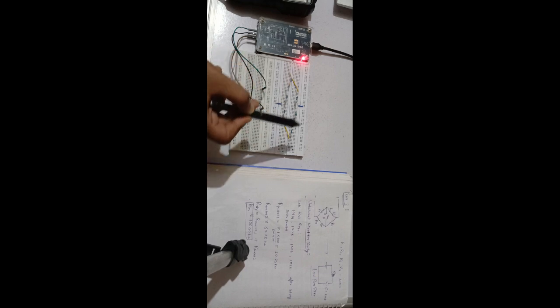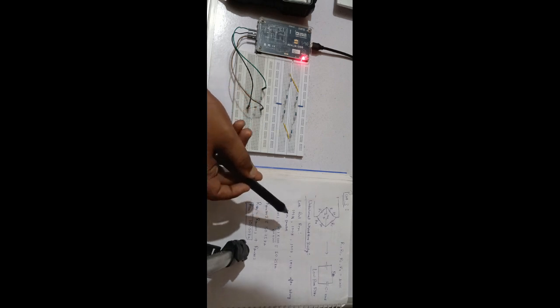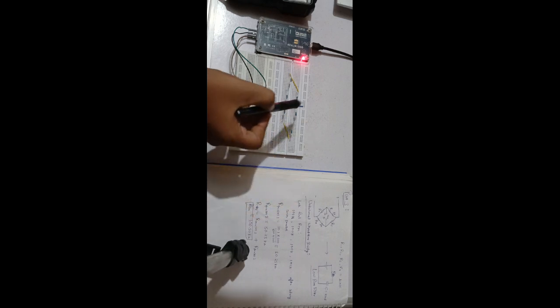The 100k and 1 kilo ohm resistors are equivalent to a single resistor, which we call R Thevenin. All these resistors change to this single resistor, and in addition there is a capacitor in series with this resistor.